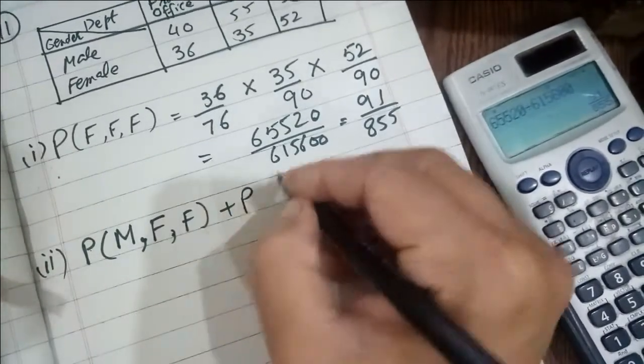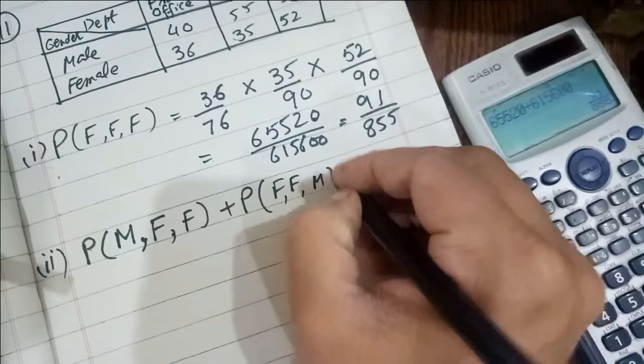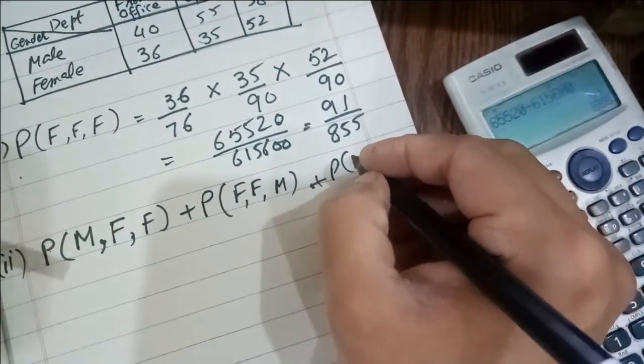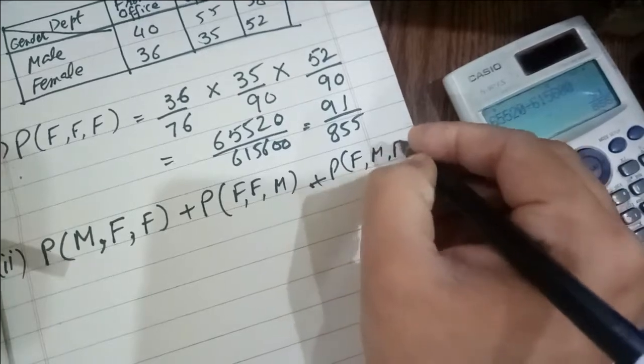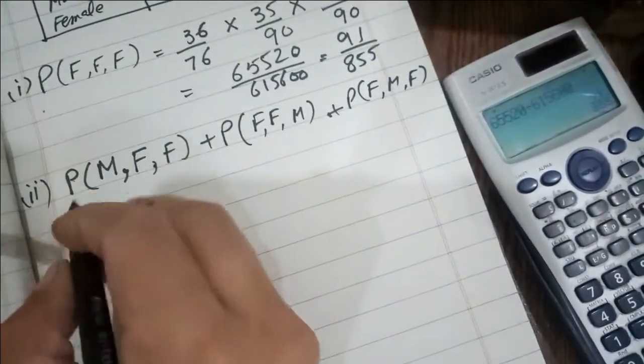Another combination can be the probability of getting first female, female, then male, or the probability of getting first female, then male, and then female. So we have to add all of these probabilities.